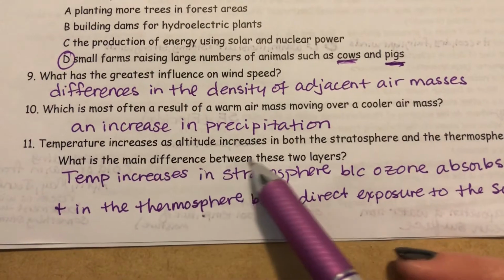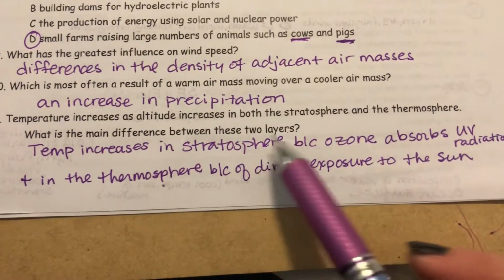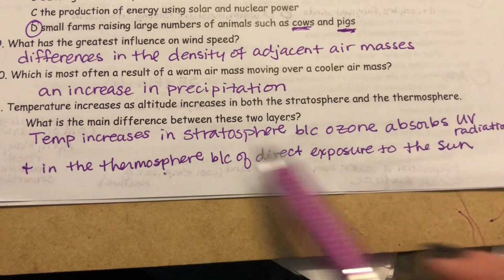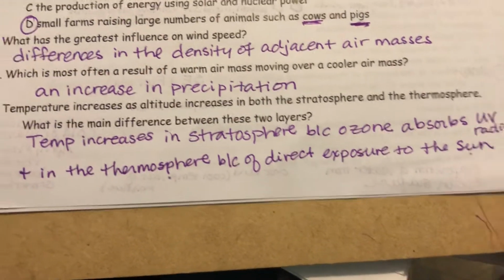Temperature increases as altitude increases in both the stratosphere and the thermosphere. What's the main difference between the two layers? So the temperature increases in the stratosphere because the ozone absorbs the UV radiation, and in the thermosphere because of direct exposure to the sun. Okay?